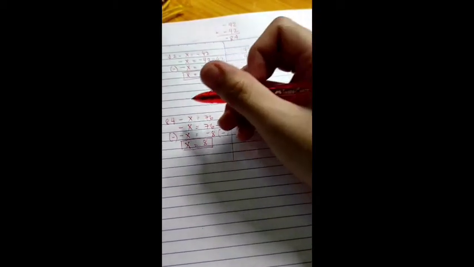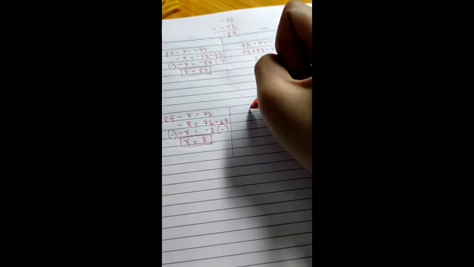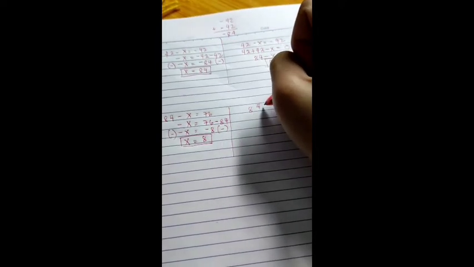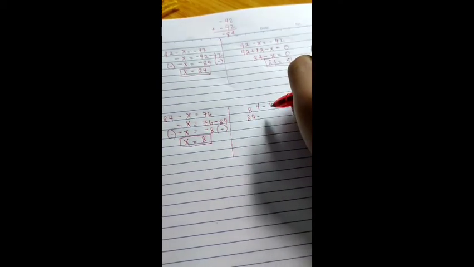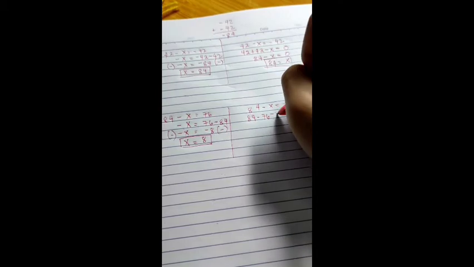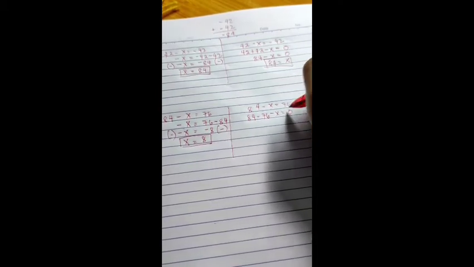Gawin naman natin yung isa. Papaano kung hindi si 84 yung nilipat natin? Kung si 76 yung nilipat natin sa kabila. So again, sulat natin yung equation. That's 84 minus x is equal to 76. Lipat naman natin ngayon si 76 sa left side. So magiging 84 minus 76. Okay? And then minus x is equal to 0.